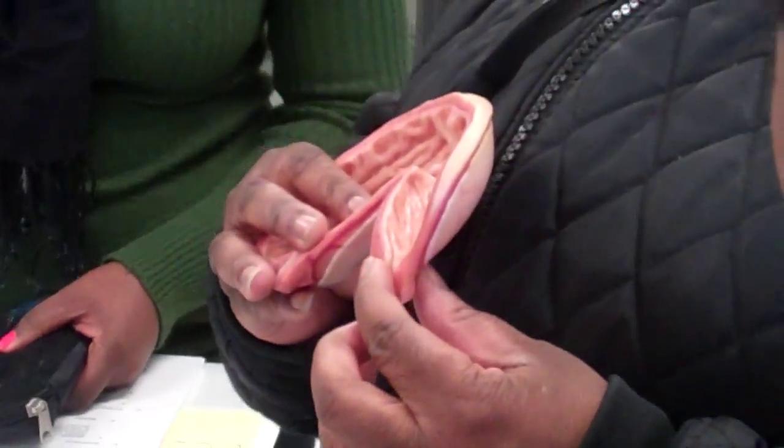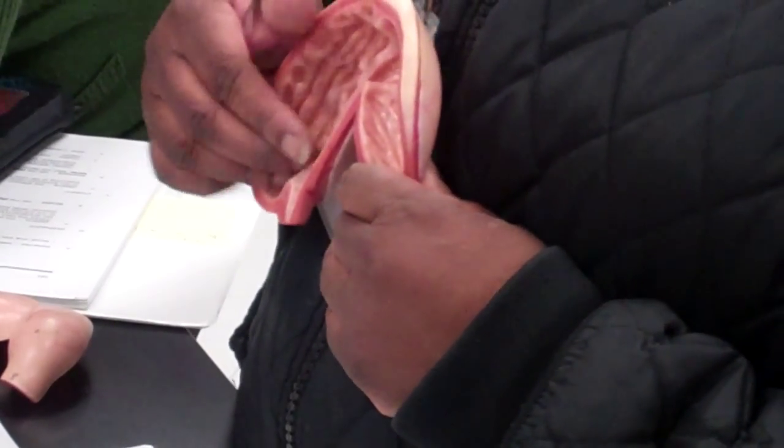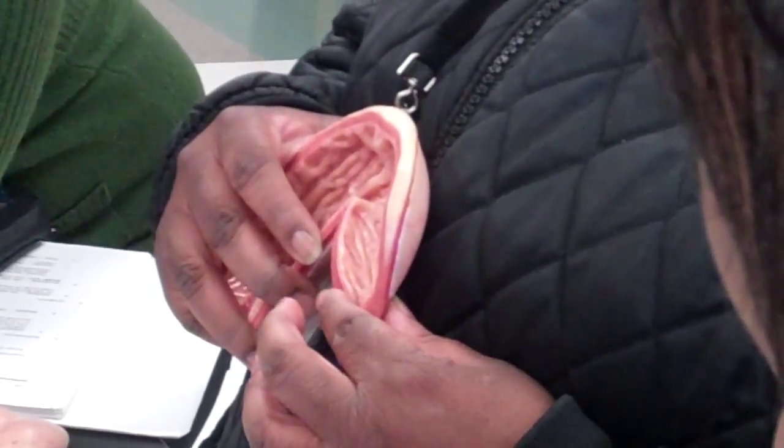Sphincter is right here. So as food is churning in here, the sphincter is relaxed a little bit, and then it allows some of the food to come out and empties into the duodenum. So this is the pyloric sphincter.